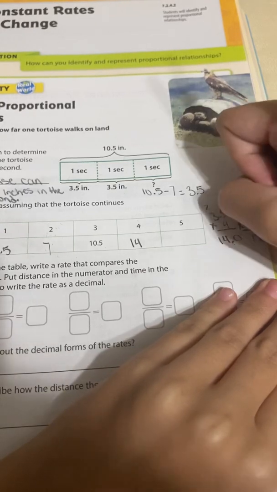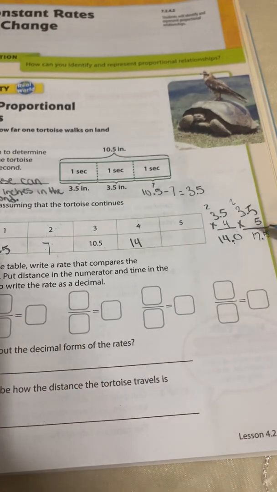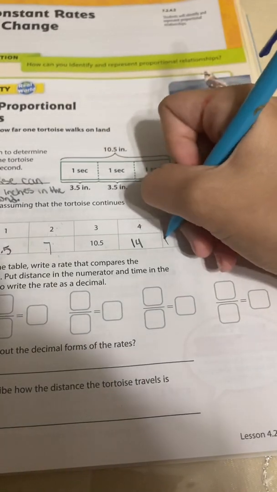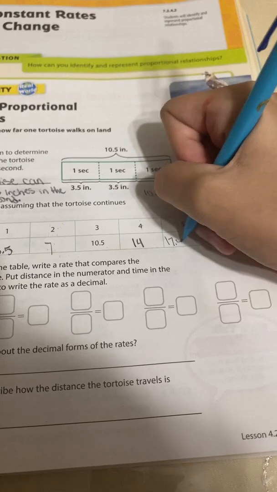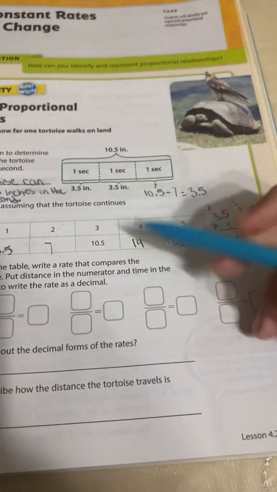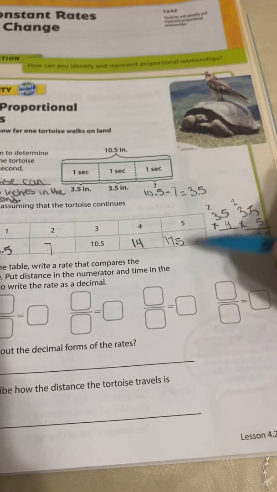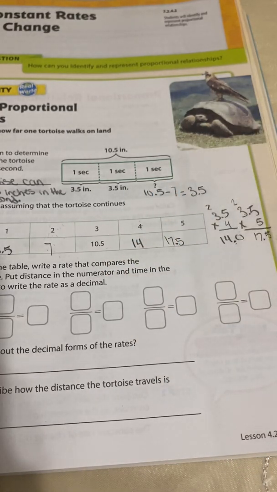Then we're going to put the decimal point. So 17.5 inches can be traveled. And there's also another way, which is just to add 14 plus 3.5, which would also give us 17.5. Either way works.